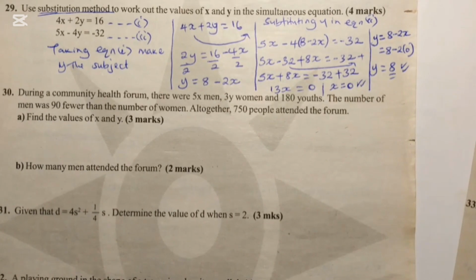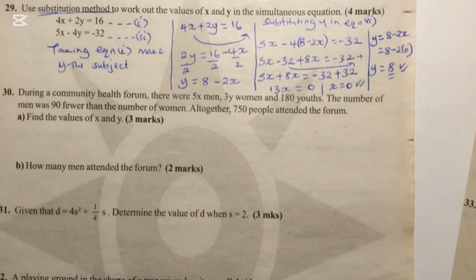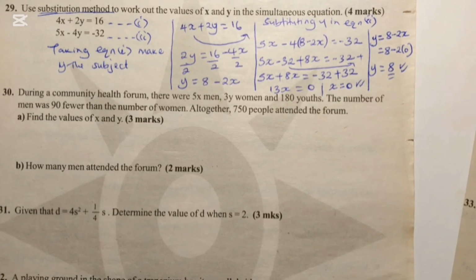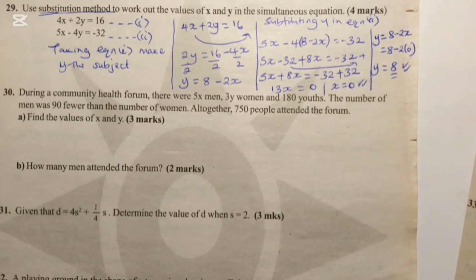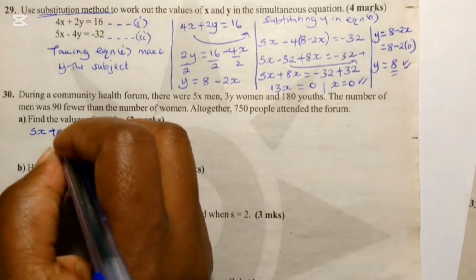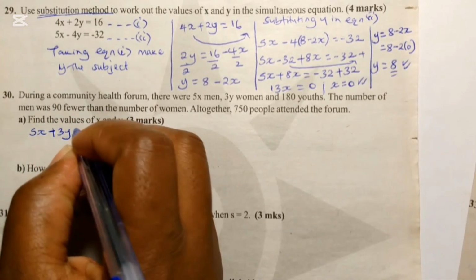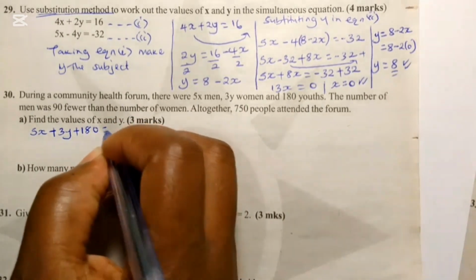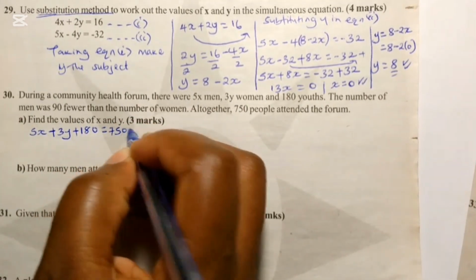So from the information given above, we are told that the total number of people who attended the forum was 750. And then we have 5x men, 3y women, and 180 youths, meaning that 5x plus 3y plus 180 is equal to 750.